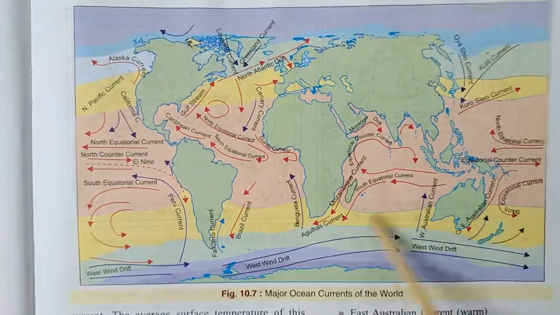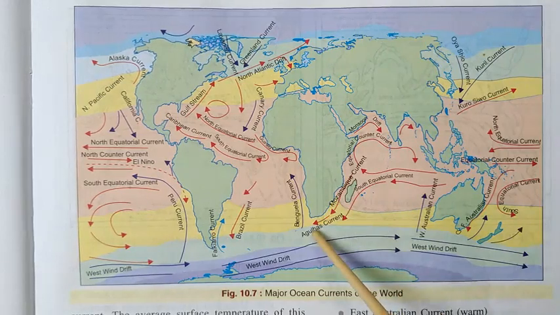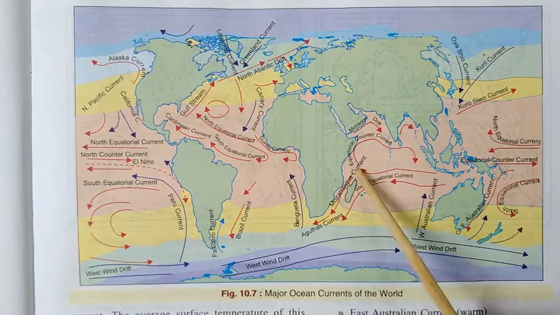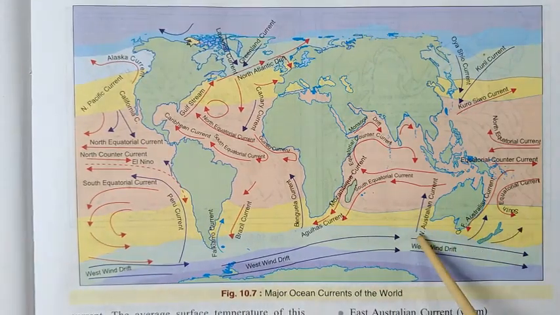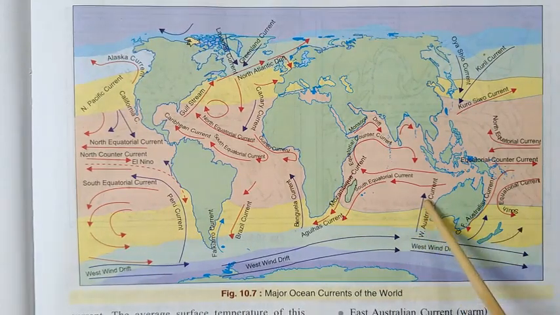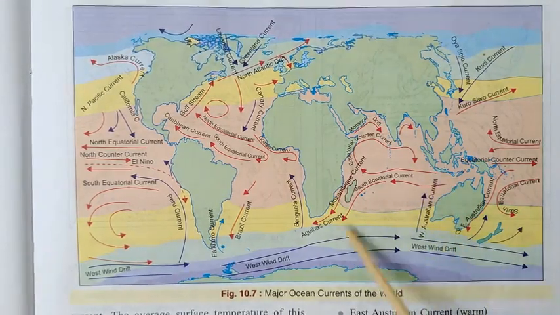Well, some other currents, let's see here. Near Mozambique, here is the country Mozambique. This is called the Mozambique current. It comes down, it is called the Agulhas current. These are all warm currents. Now near the western coast of Australia, this is a cold current, the West Australian current. So these are some currents which you can find in the Indian Ocean.